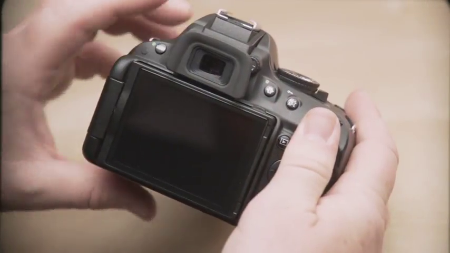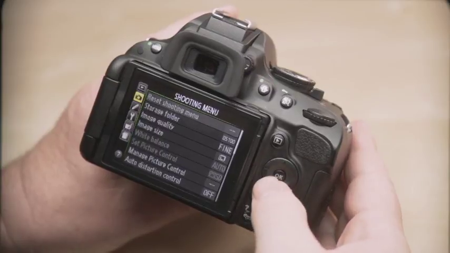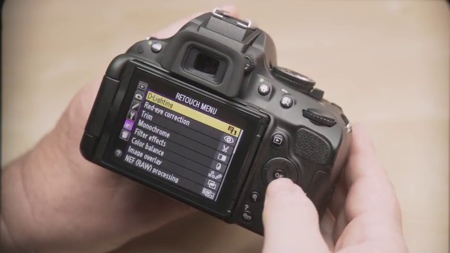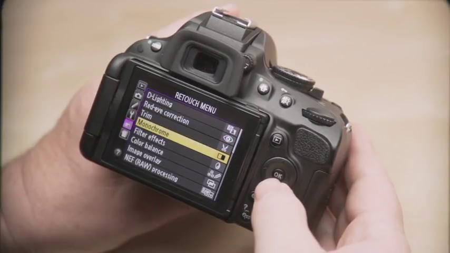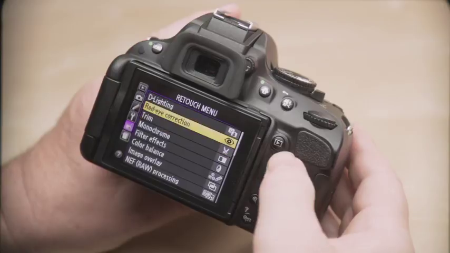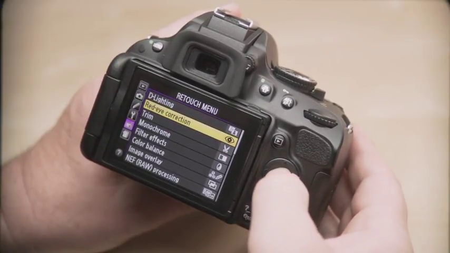Okay, let me show you one more thing, the in-camera retouch functions. You get to the retouch menu by pressing the menu button and scrolling down the left side until you come to the icon of the brush. The retouch menu lets you create trimmed, resized, or retouched copies of the pictures you've taken. You can even take care of red eye, for instance, right in the camera.